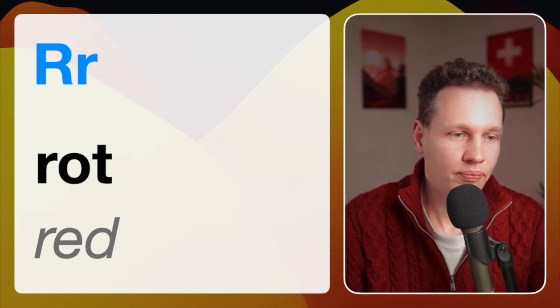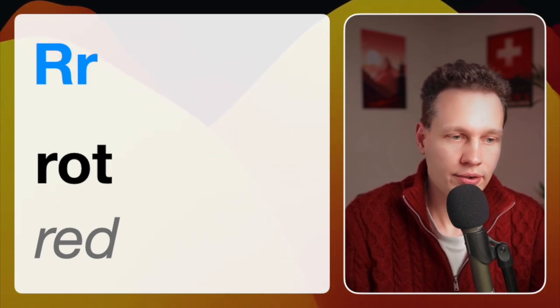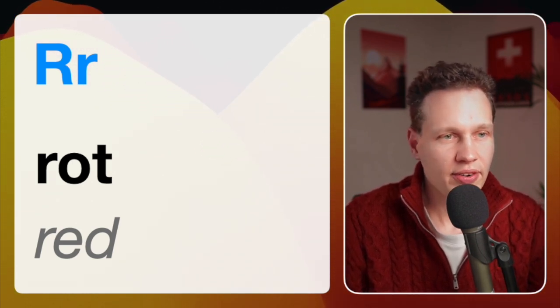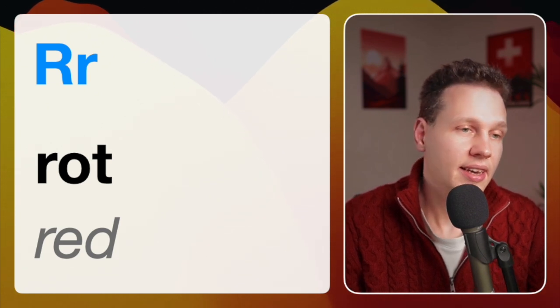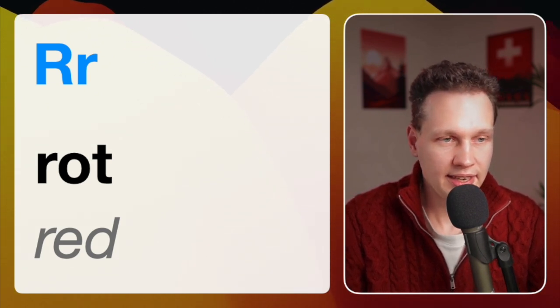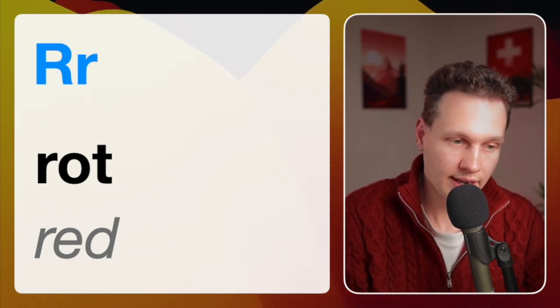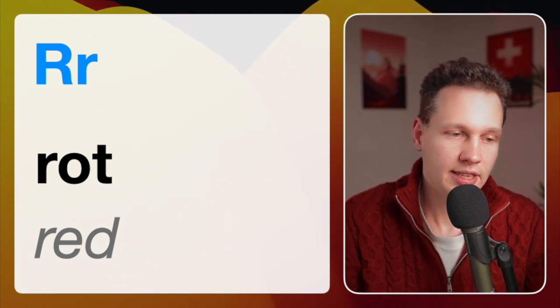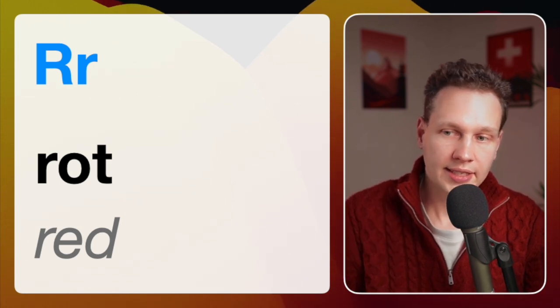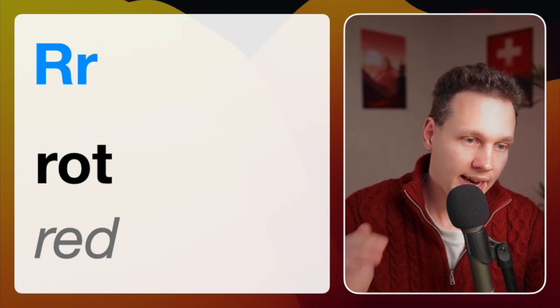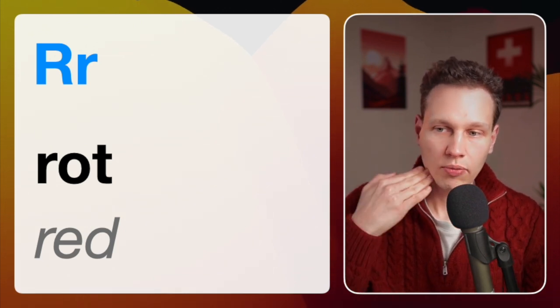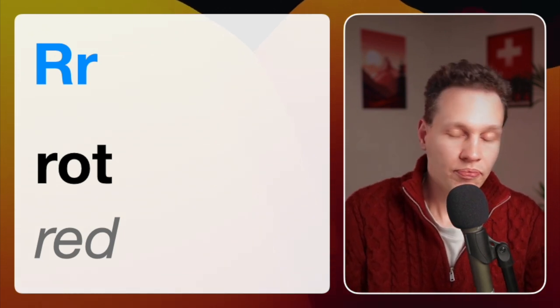Then R, as in rot, red, rot. That's a very tricky letter because it has kind of different pronunciations in different places of words, and also different pronunciations according to different regions that you're talking about. If you go more to the south, as for example to Switzerland, where I'm based, the R tends to be more like a rough, more in the back of the throat. And in the northern regions, it tends to be pronounced more softly.